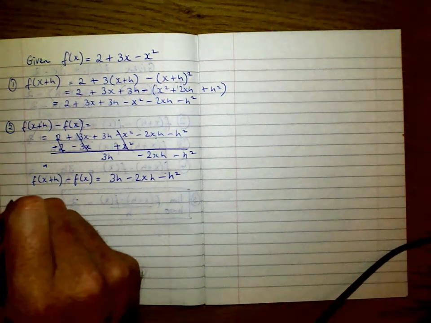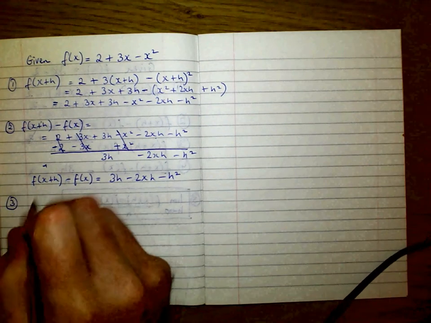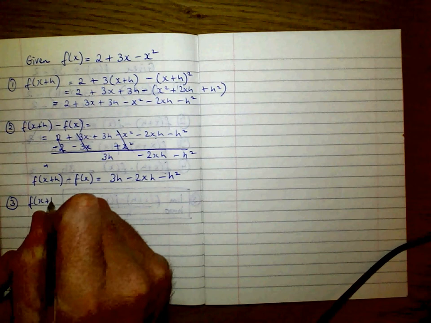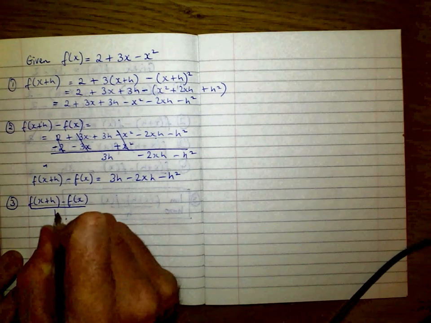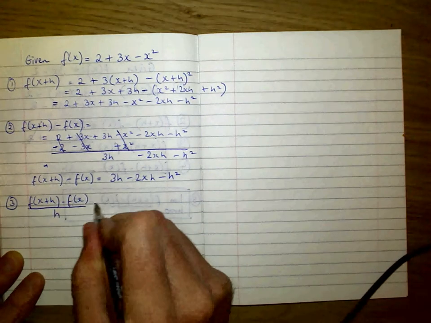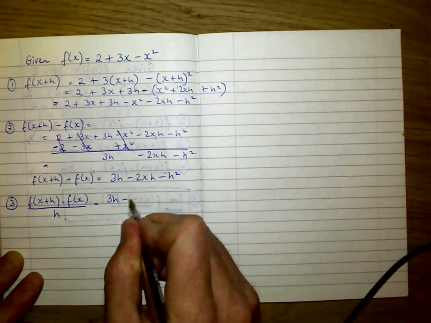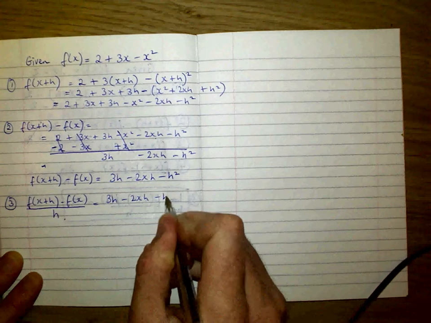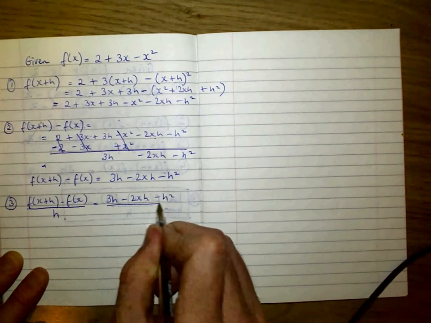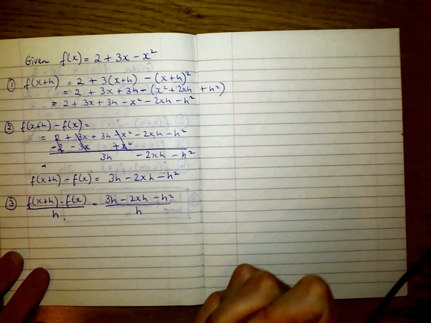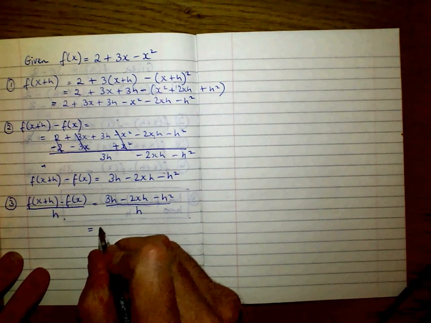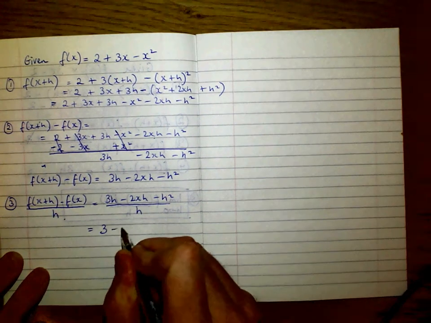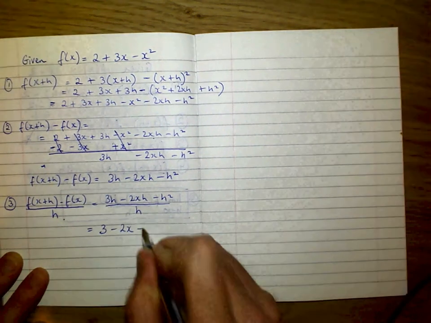So step 3, as we saw from a previous example, was to divide this by h. Alright, so we have 3h minus 2xh minus h squared divided by h. Okay, and that leaves us with 3 minus 2x minus h.